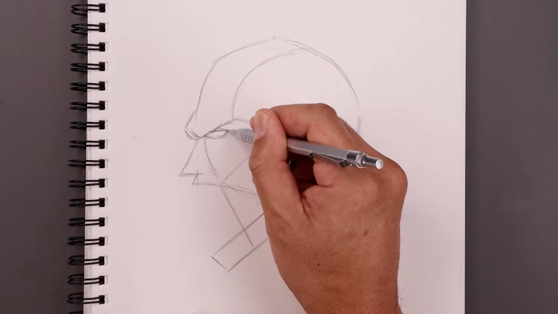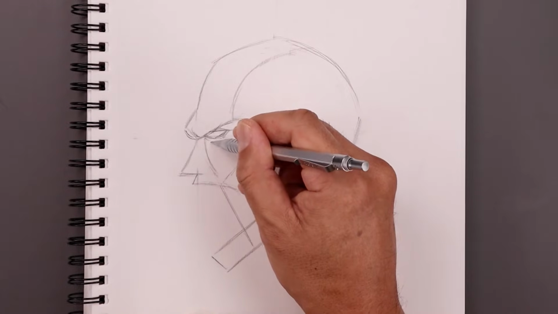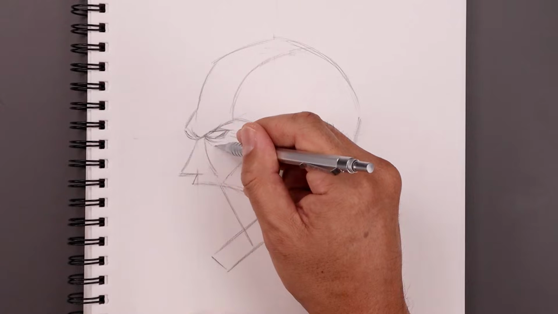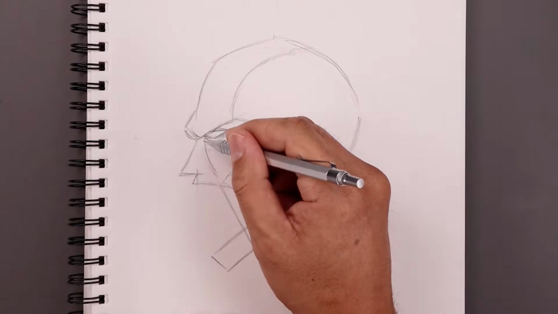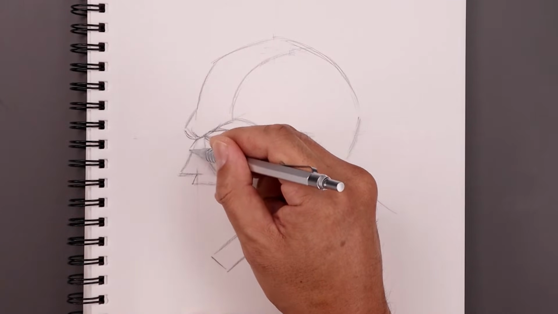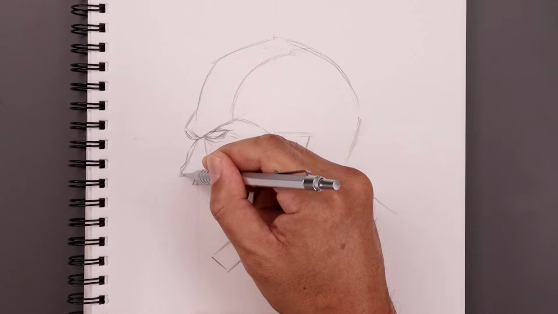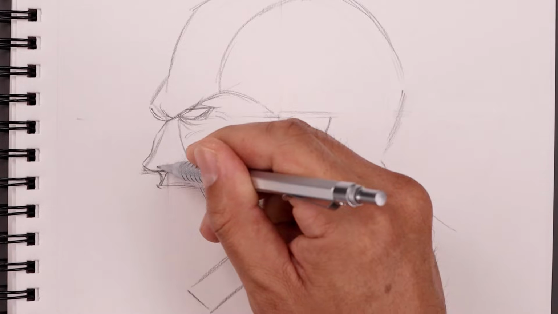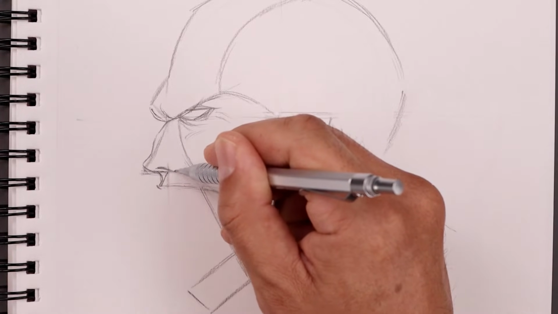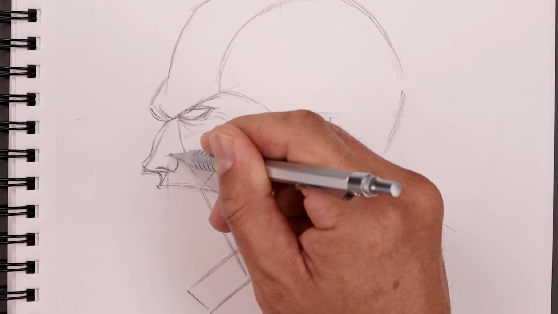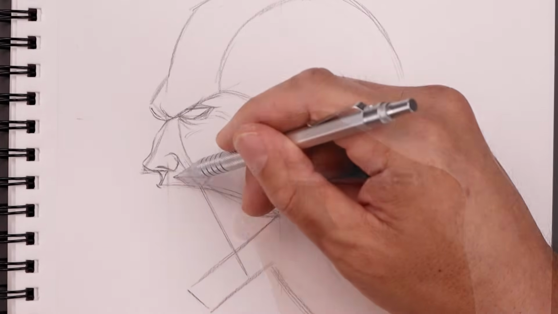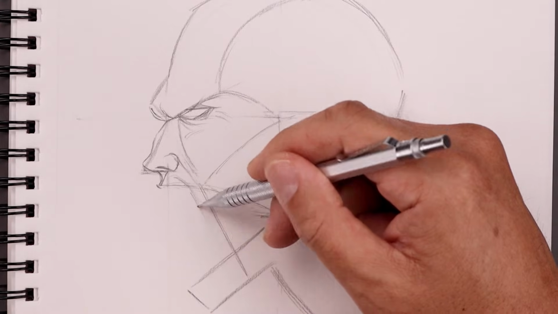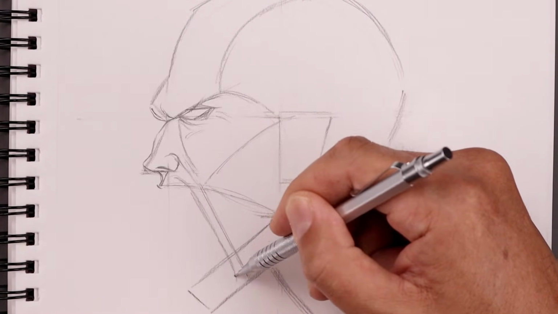Just going to layer the eye underneath. And also working in some folds and wrinkles. And we'll add some more shape to the nose. Now, as we continue to add some more details, we're going to add some thickness to these bones and cartilage. Just going to bring that down towards the jaw.